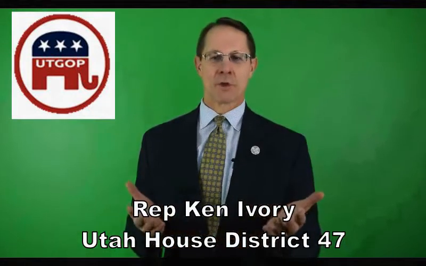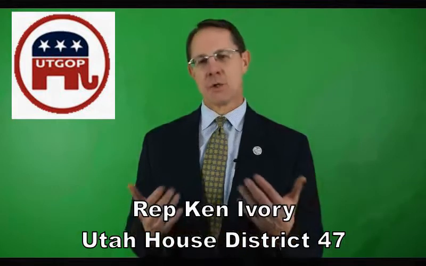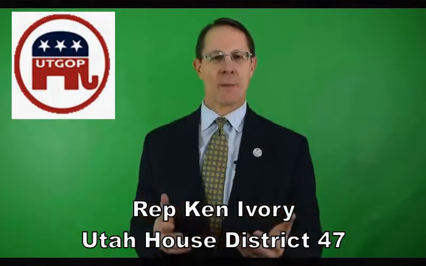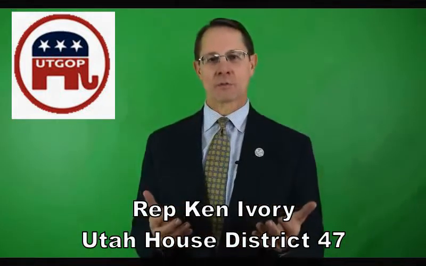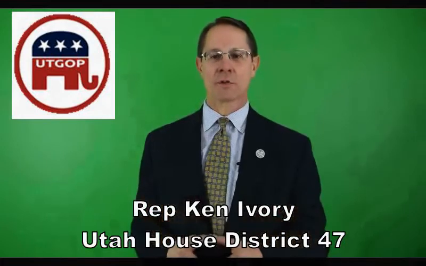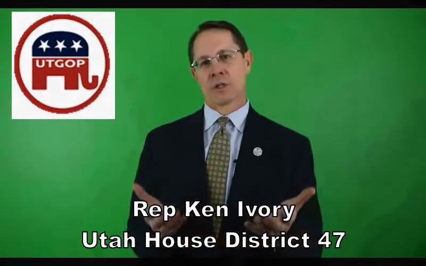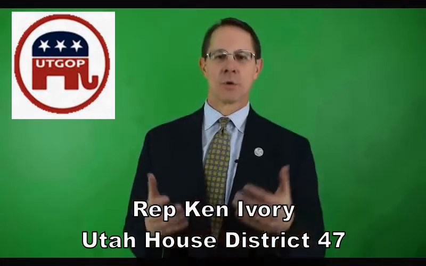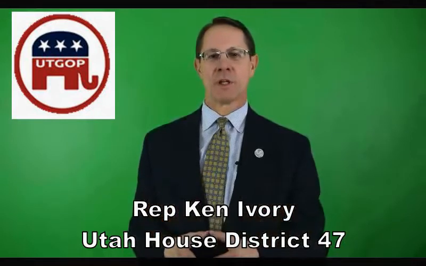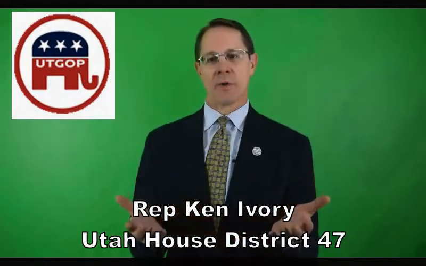The term of office for a delegate is 2 years, and you have the responsibility of attending the nominating convention in even years, where you choose the candidates for office, and in odd years you attend an organizing convention where party leadership is elected. The county delegates attend the county conventions, and the state delegates attend the state conventions.